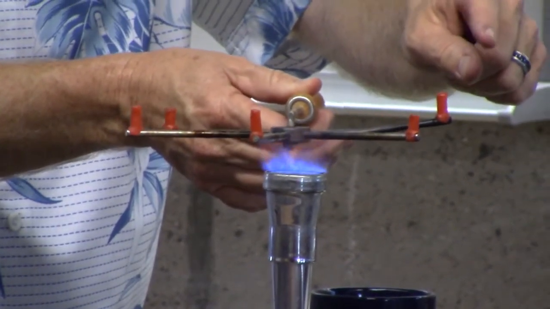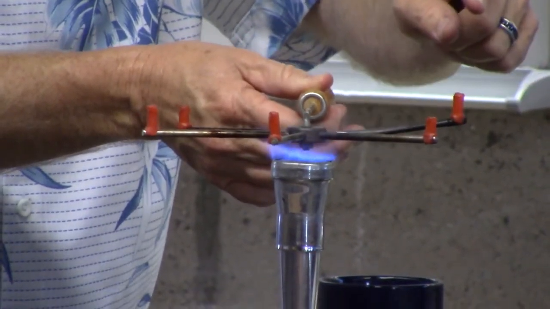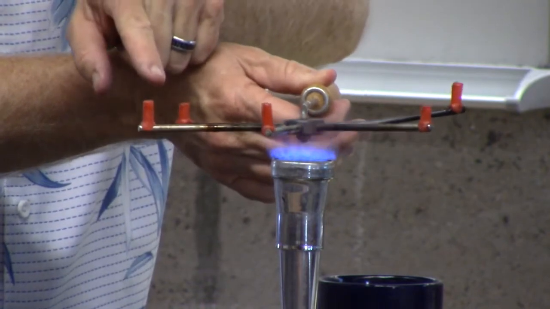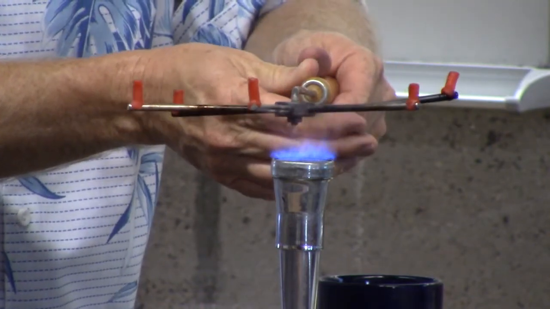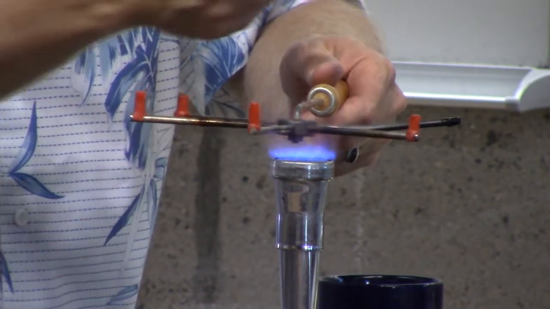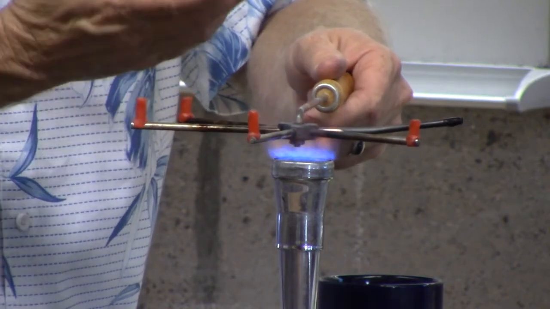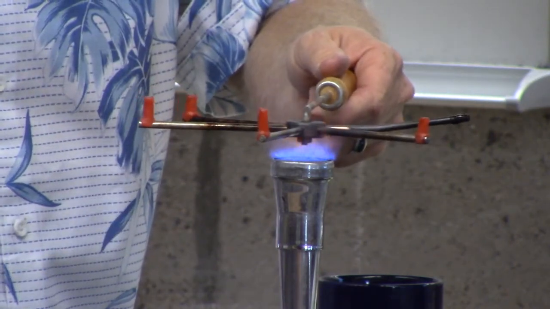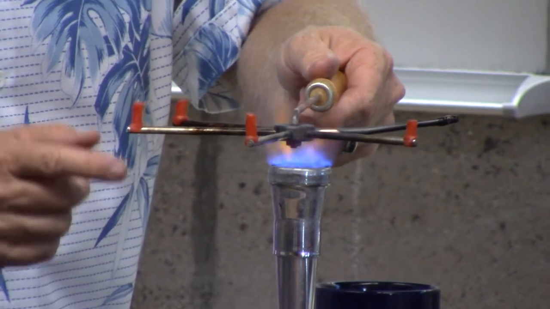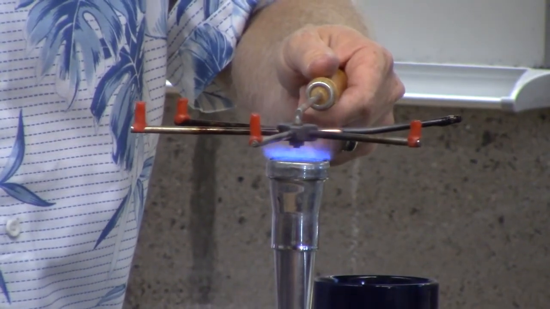This is the copper. And copper and brass is mostly copper. Then we got nickel. Oh, well, and there it goes. And so obviously it got hot there on the copper first. The brass is soon to follow.